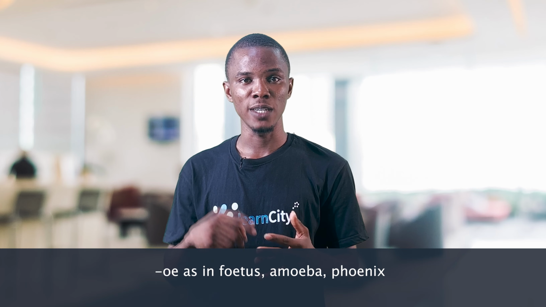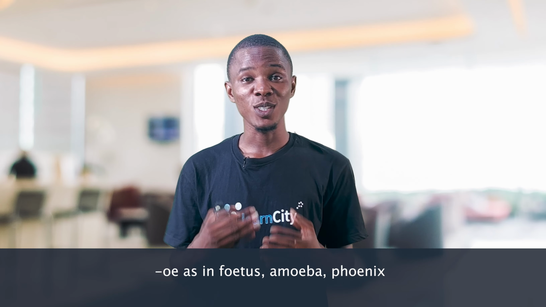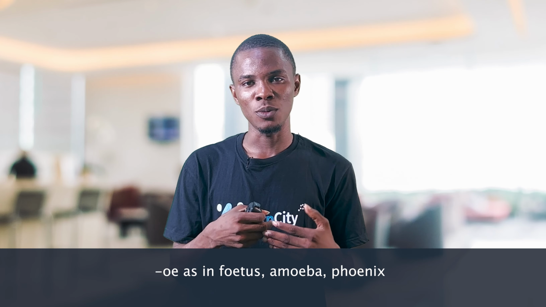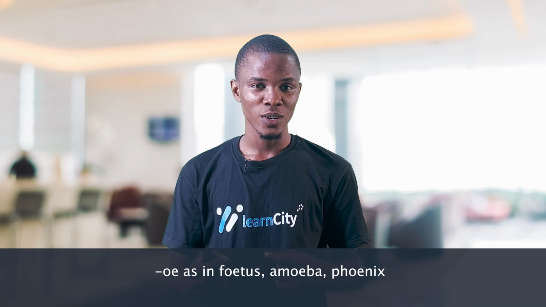The stress in fetus is on the first syllable, in amoeba on the second syllable, and in phoenix on the first syllable because of the long vowel. Long vowels are indicative of the stress placement: when a syllable carries a long vowel, the stress is more likely to fall on that syllable.